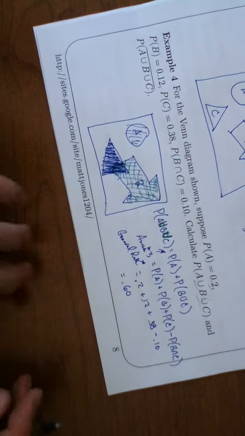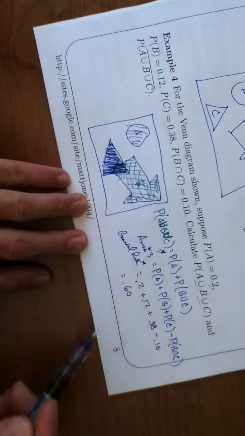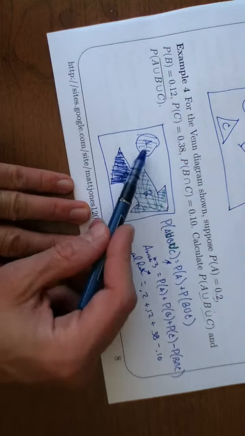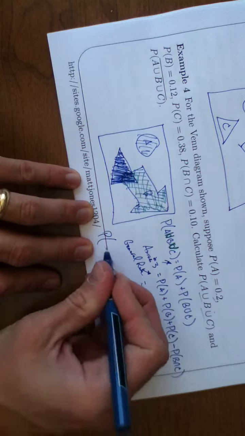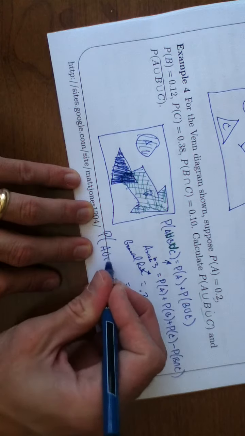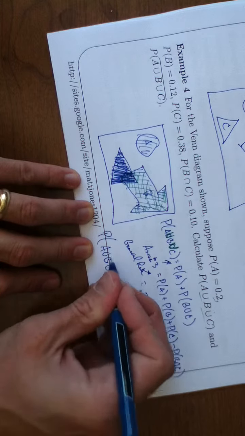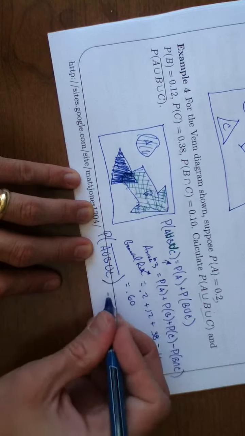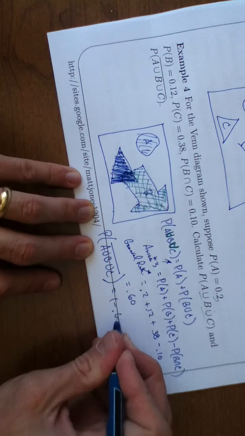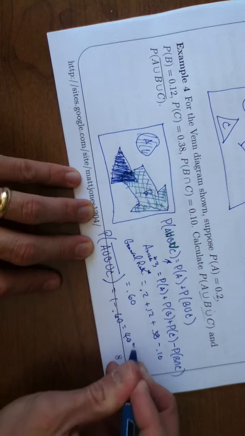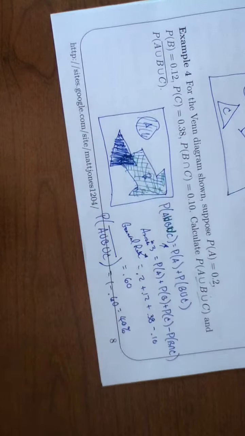Good. Now, what's the chance that I get something in the complement of the shaded region? That is the chance that I get something that is in the complement of the union there. That's just 1 minus 0.60, or 40%, right? And that's the rule for complements.